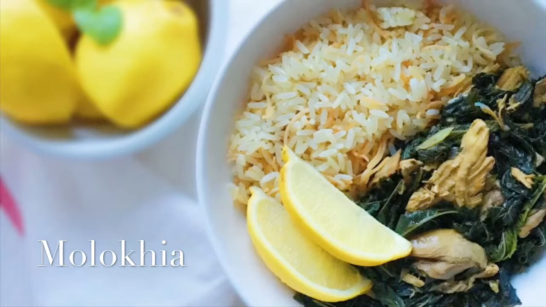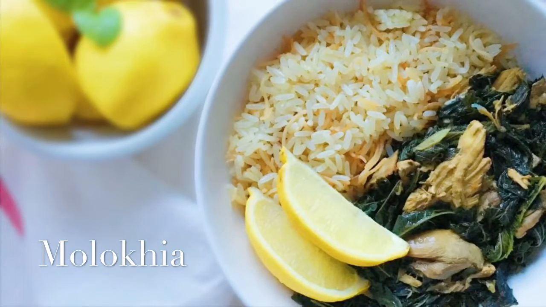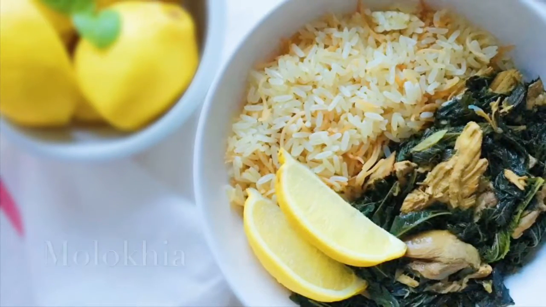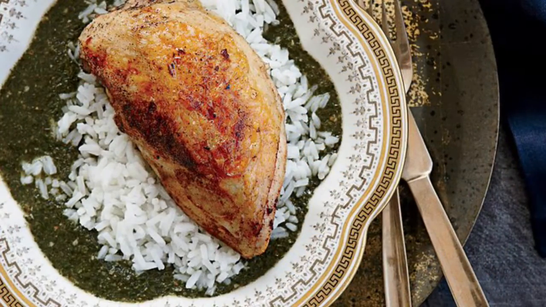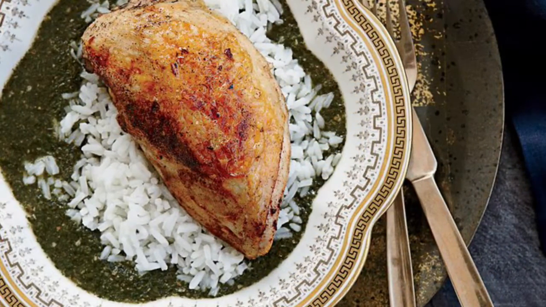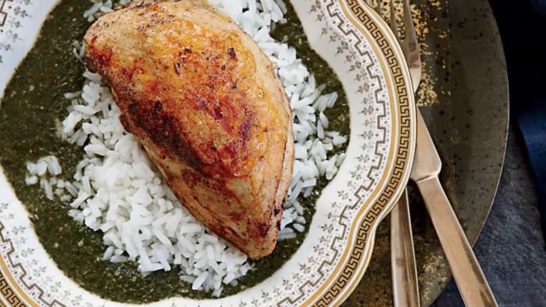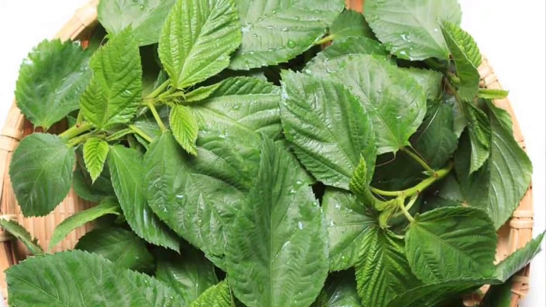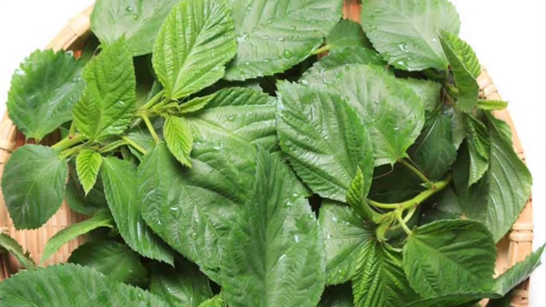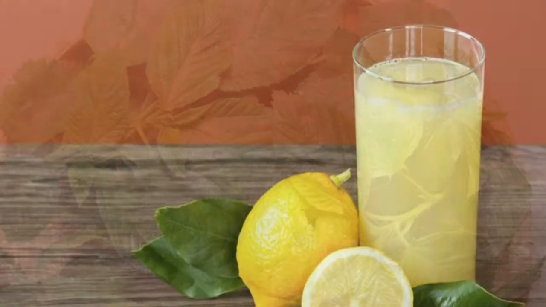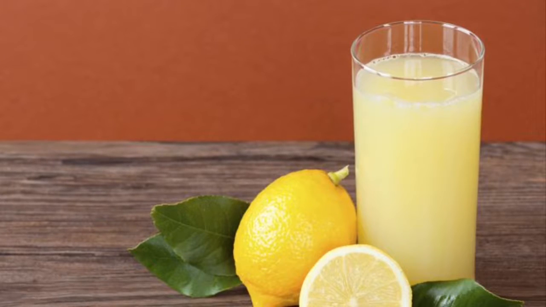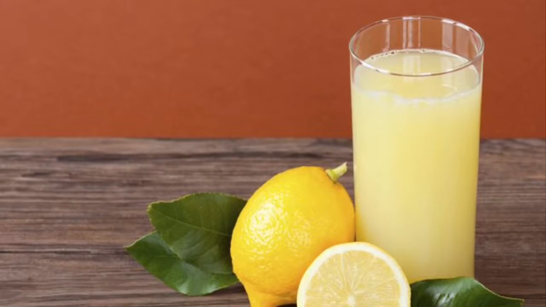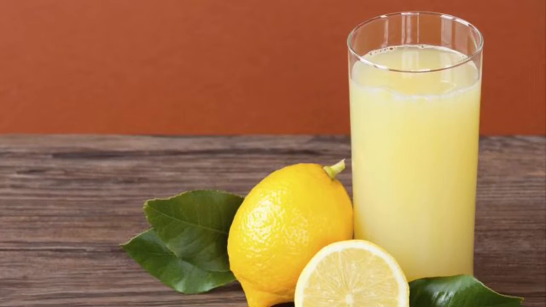The third one is jute mallow, or molokhia, and it is mainly served with chicken. You could also go vegetarian and serve it without chicken, and it's usually served over rice. For this you will need the jute mallow, and a lot of lemon, which will help bring out the flavors.